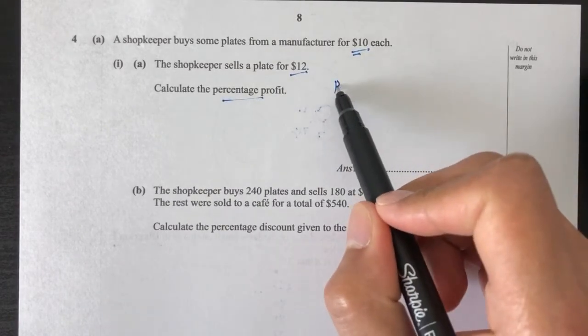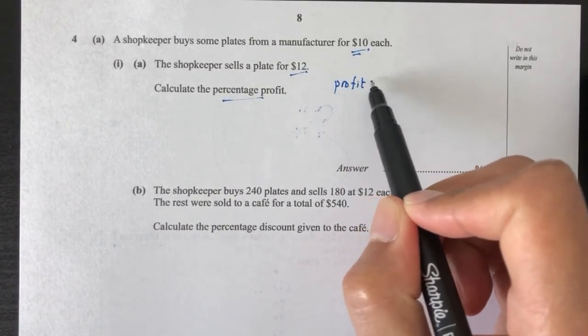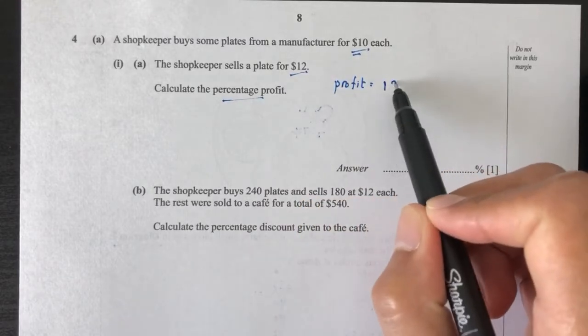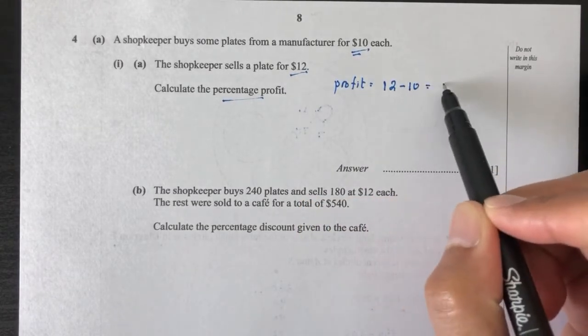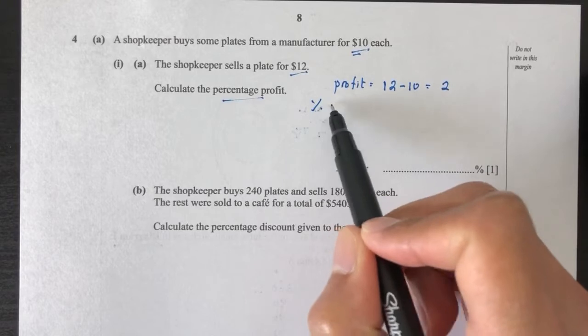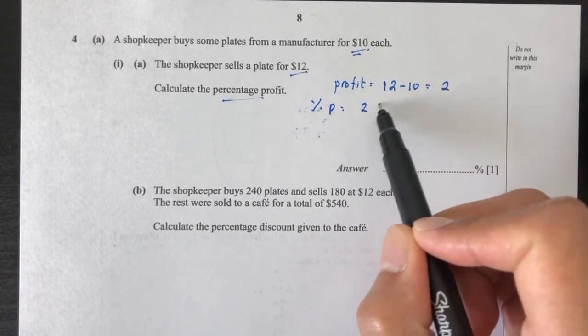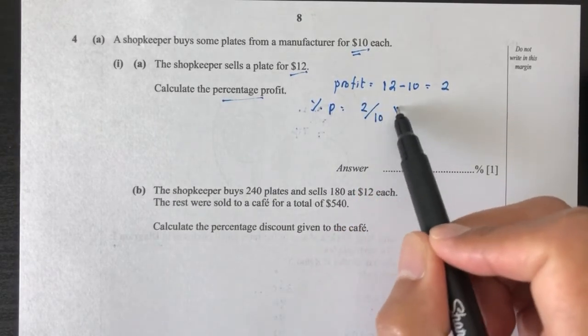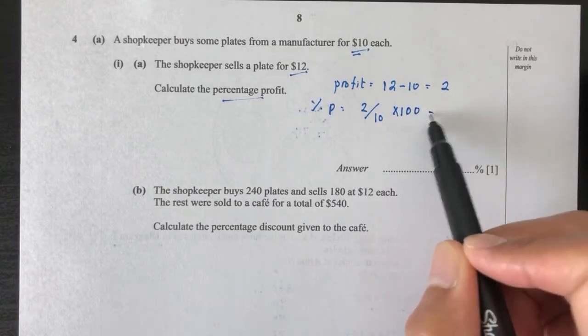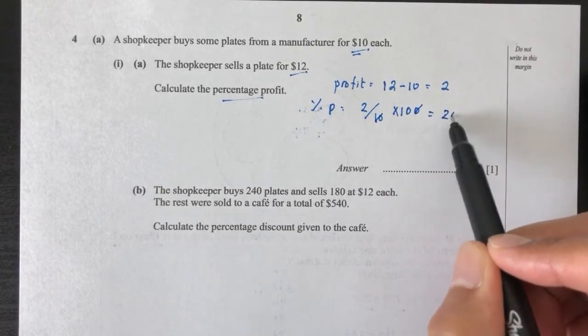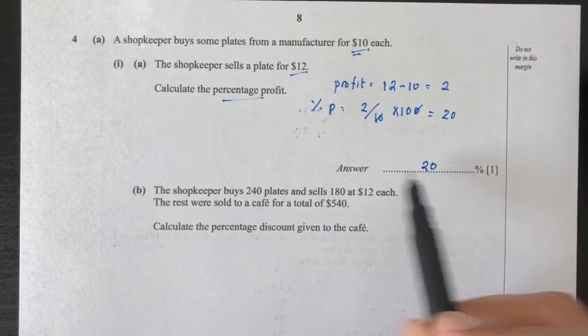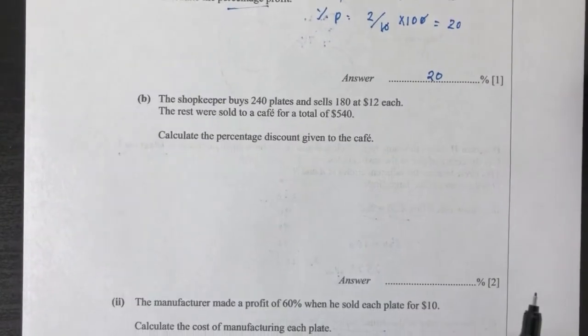So first thing, profit is how much? Profit is equal to selling price minus cost. That will be $2. Now percentage profit will be $2 divided by cost times 100 for percentage. That will be 20%. So he makes 20% of profit from this sale.